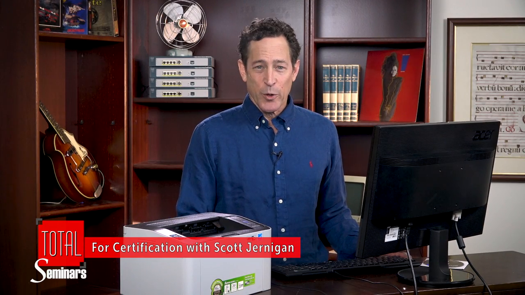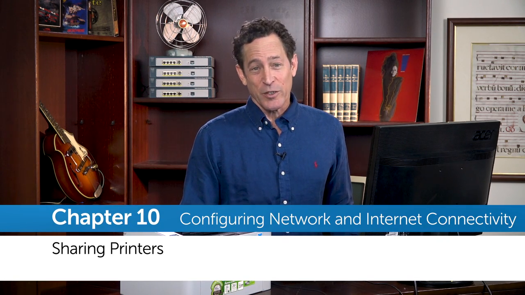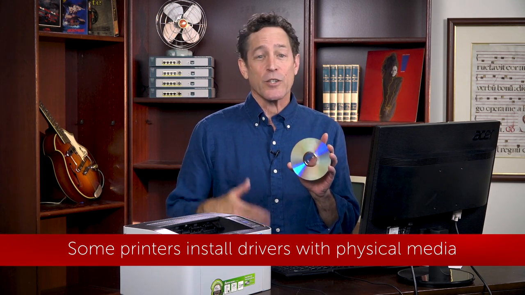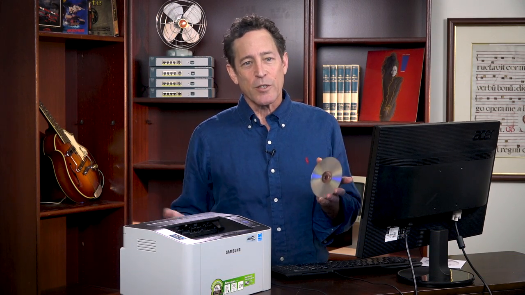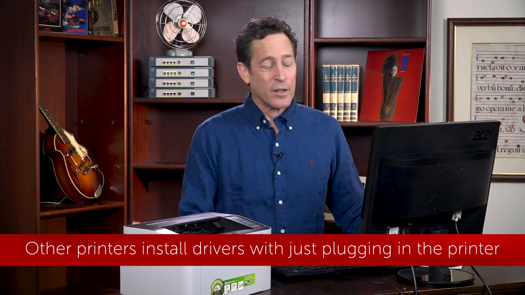Installing and sharing a printer in a modern operating system is a pretty straightforward task, or set of tasks, depending on which kind of printer and which manufacturer you're dealing with. Some of them require you to run an install program, and during that installation program that installs drivers and other software, at some point you'll be prompted to plug in the printer to a USB port on your computer. Others, you plug in and then install the drivers. We're going to do it that way.